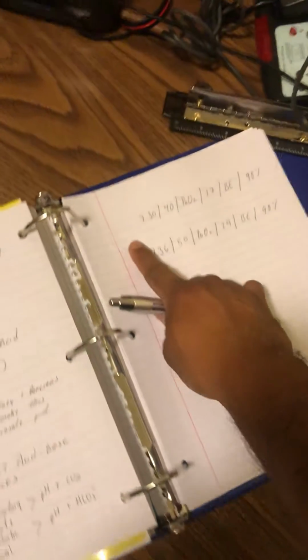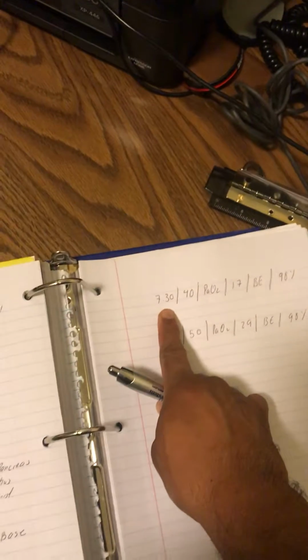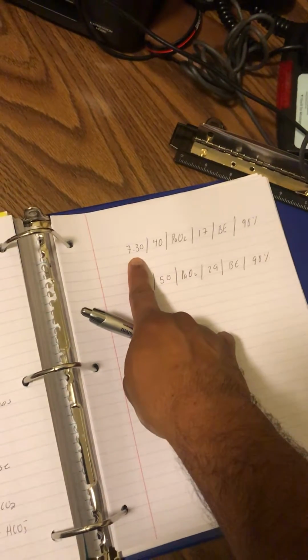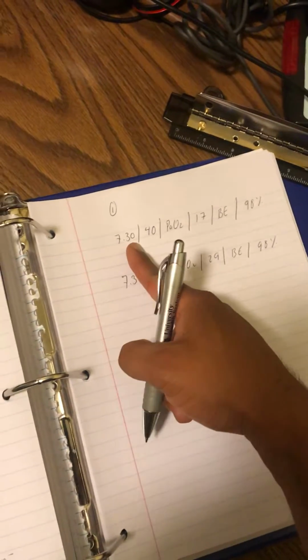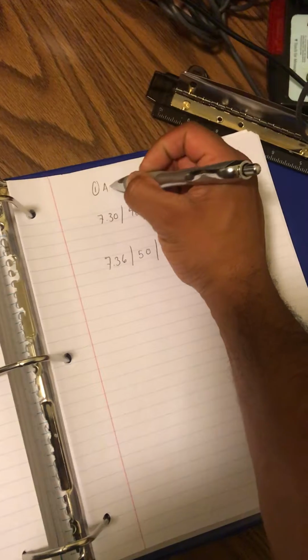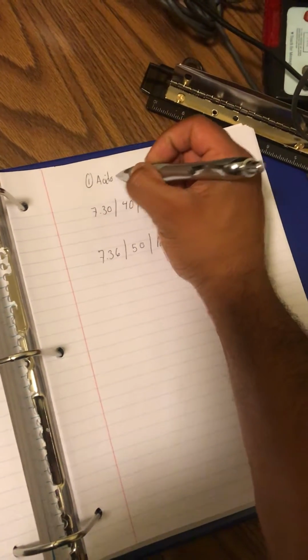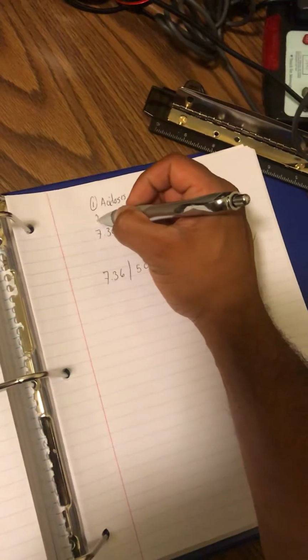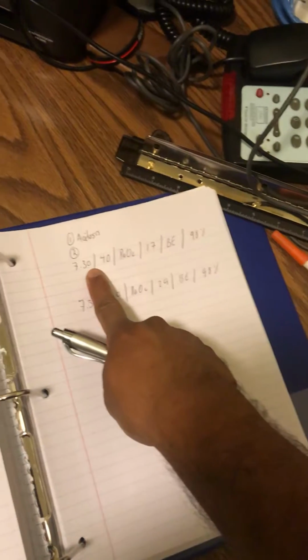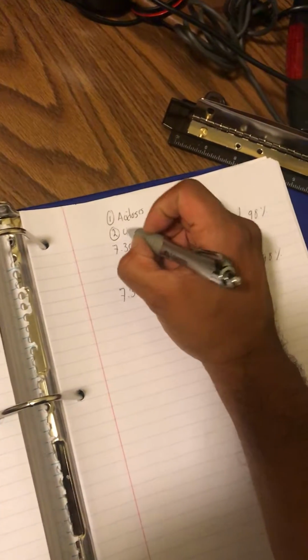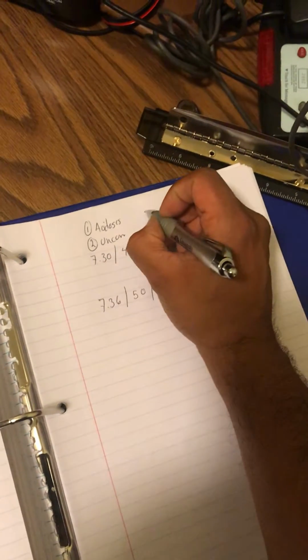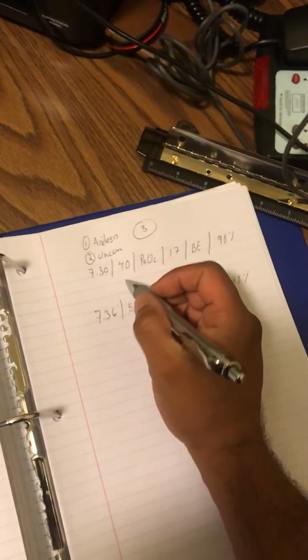Now, I'm going to give you another one. Rule number one, we look at the pH. The pH is also acidotic, so we're going to say it is acidosis. Rule number 2. The pH is out of normal ranges, so it's uncompensated. And rule number 3, we're going to do a little arrows.